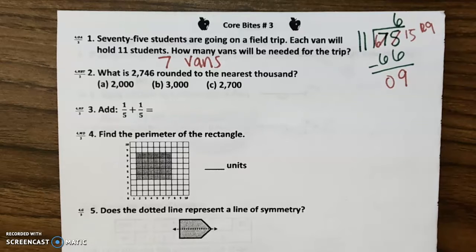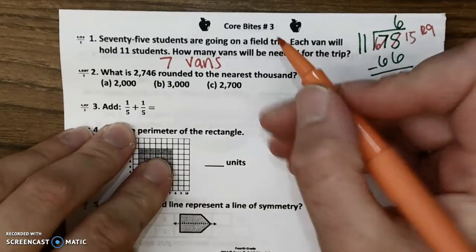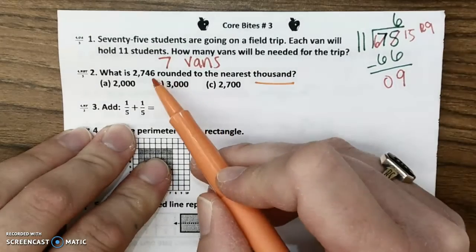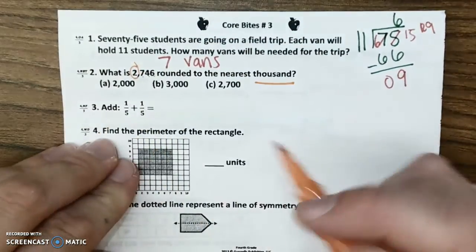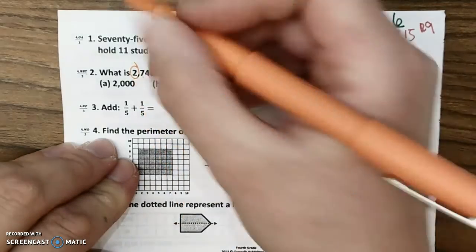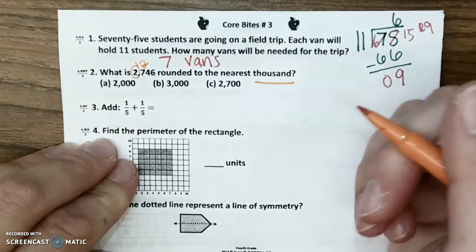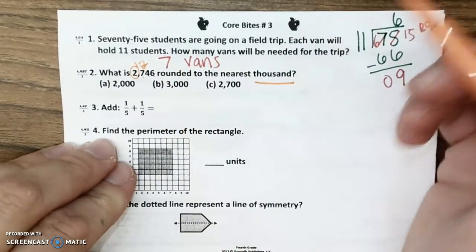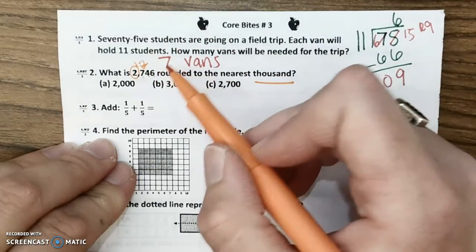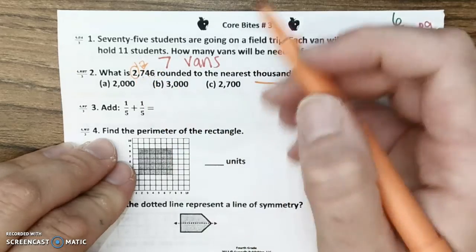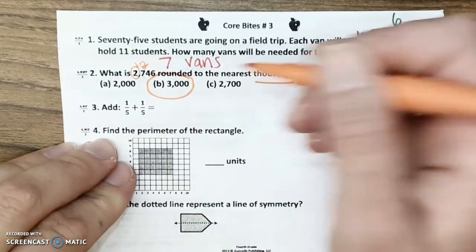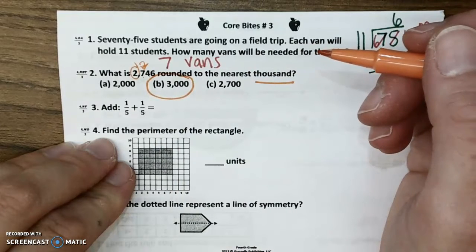What is 2,746 rounded to the nearest 1,000? Okay? So you've got to look at the thousands place. So we have ones, tens, hundreds, thousands. So we've got the 2. Okay? So if we look at the 2, we look at the number behind the 2. We've got a 7. Anything 5 or up makes it go up, okay? So it's a number 7. So if it's a number 7, that means we're going to go up. So the next number up from 2 would be 3,000. So you're going to take it up to the whole 1,000, okay?